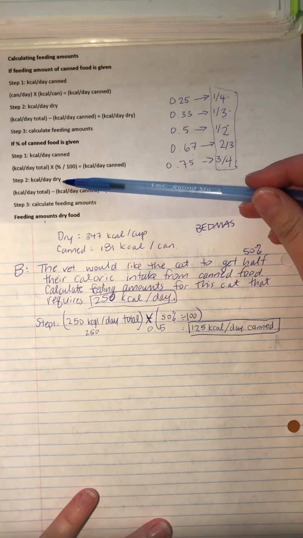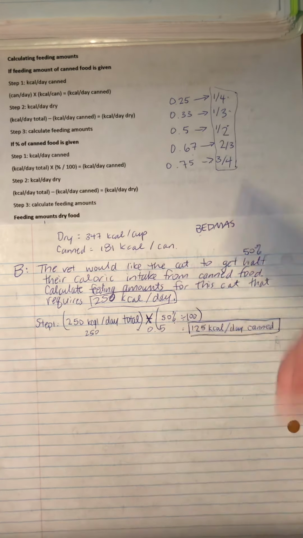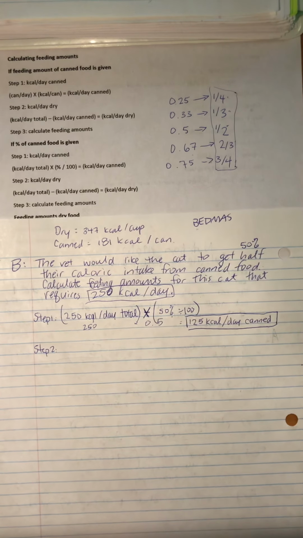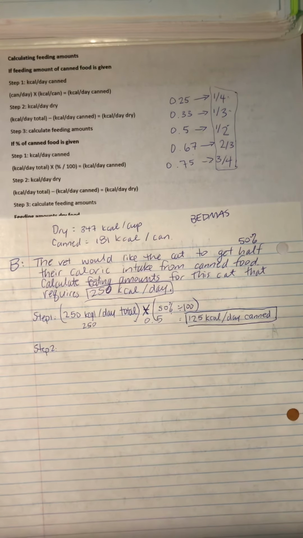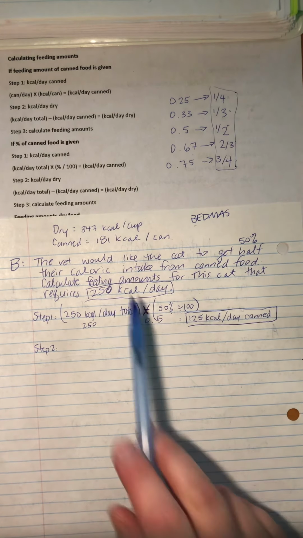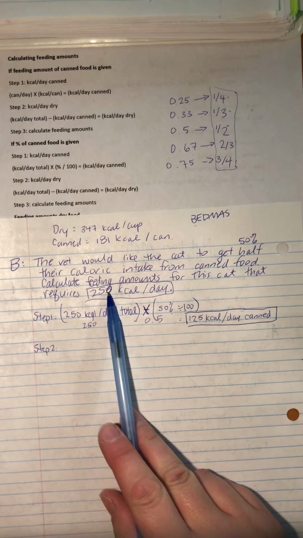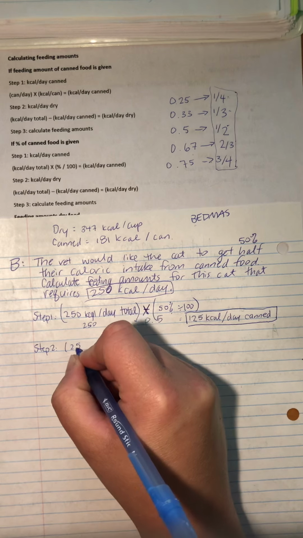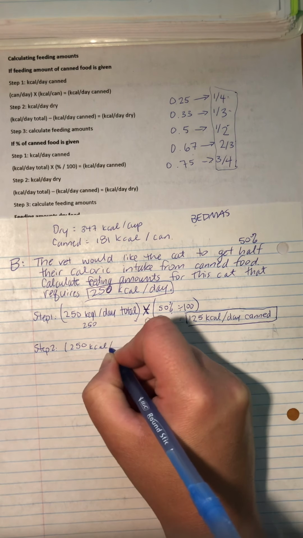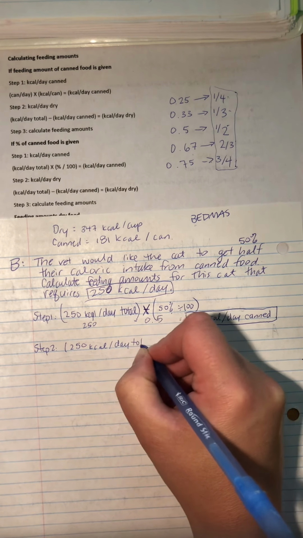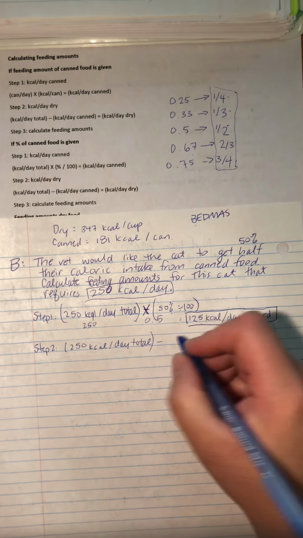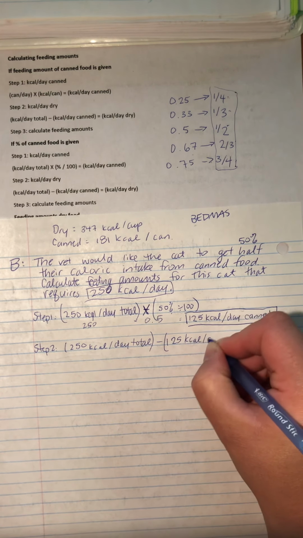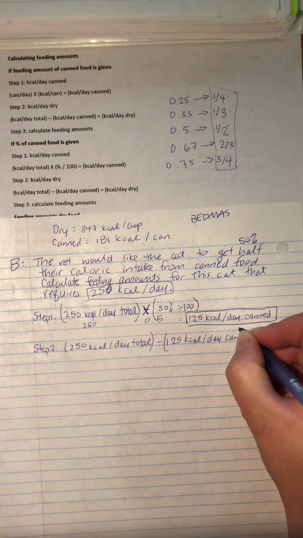So now we need to figure out how many kilocalories per day is going to be used by dry food. So this is step 2. I'm sure you don't need a formula for this, but the formula is total kilocalories per day minus canned kilocalories per day. So our total is 250 kilocalories per day. Now we're subtracting 125 kilocalories per day of canned.